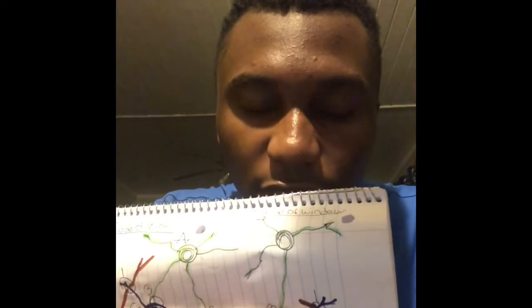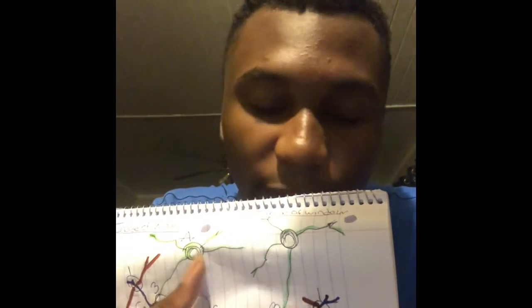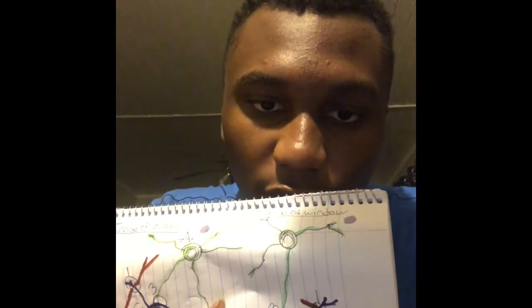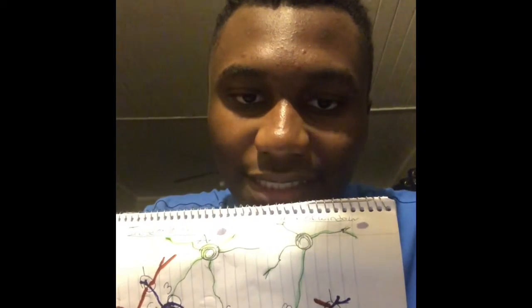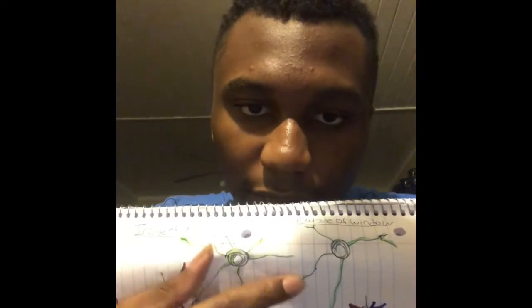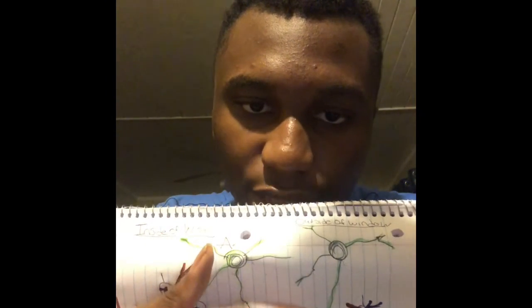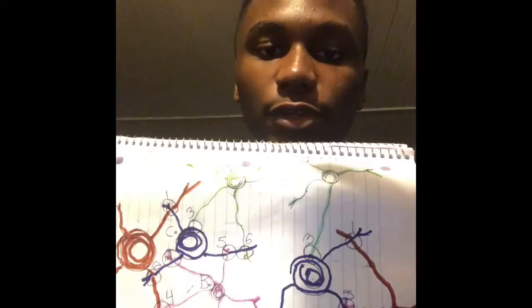Same thing over here. D extends outward until it runs out of energy. Then C runs into D on 2 points. Then B runs into C on 2 points. Then lastly, A runs into C on 1 point. And that is how I determine which one came first.